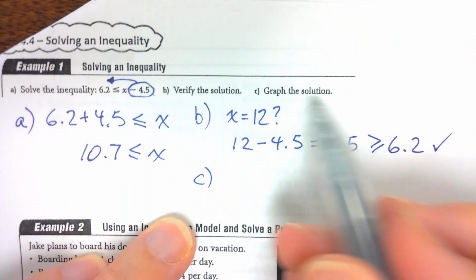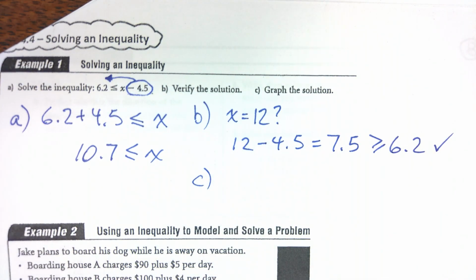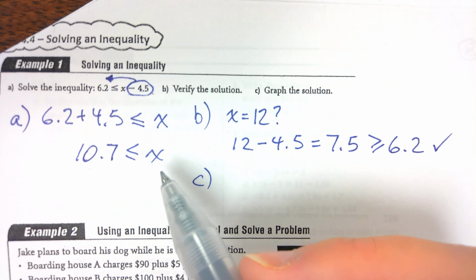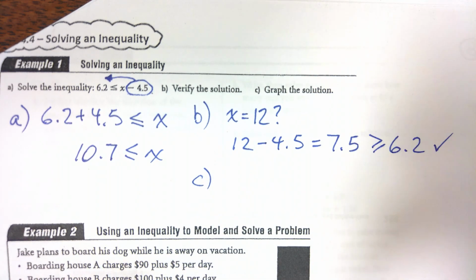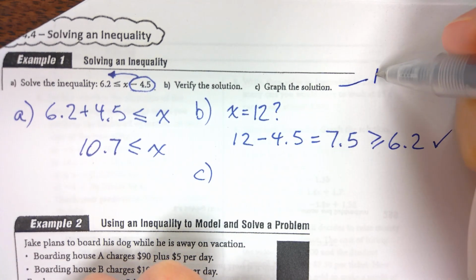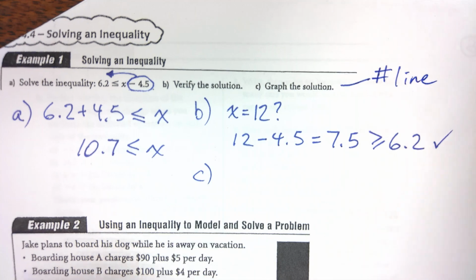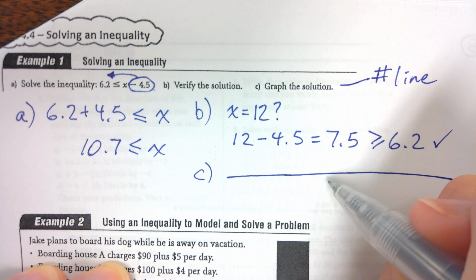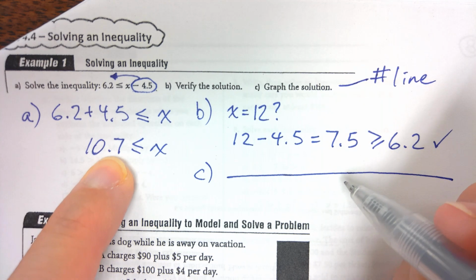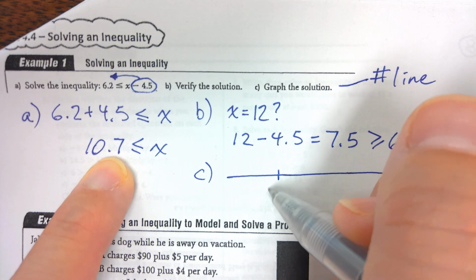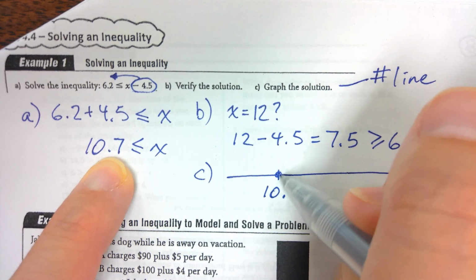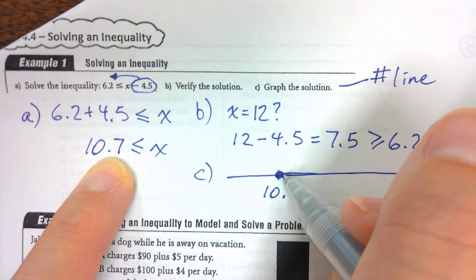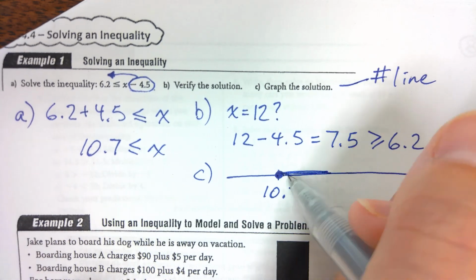C, when it says graph the solution, because we're only dealing with one variable, it just means number line. Later on, we will do inequalities with x and y, then it's on a grid. So right now with one variable, this is just a number line. So 10.7, x is greater than 10.7, so 10.7 right here, and then x is greater, so going to the right.